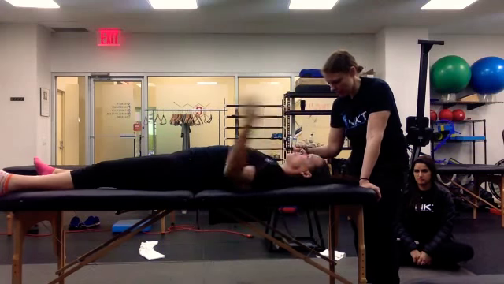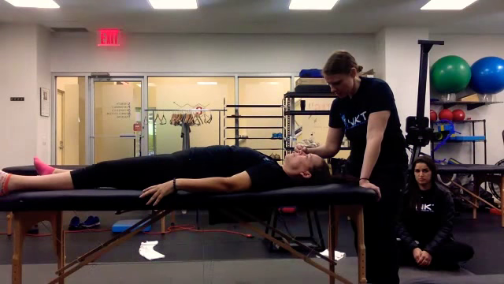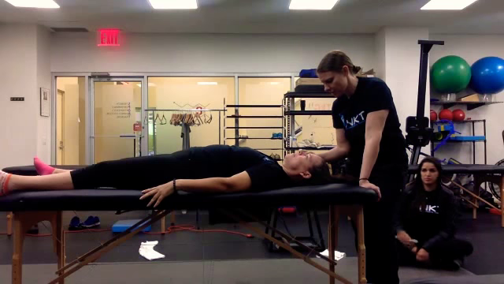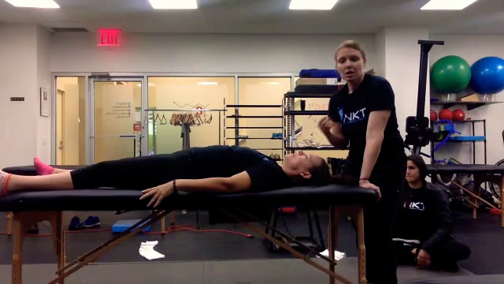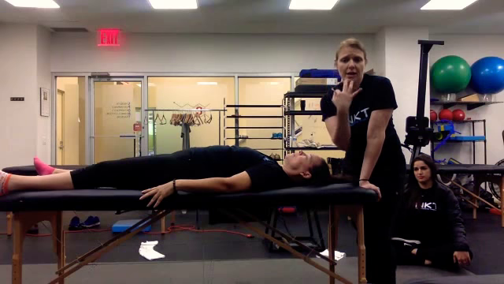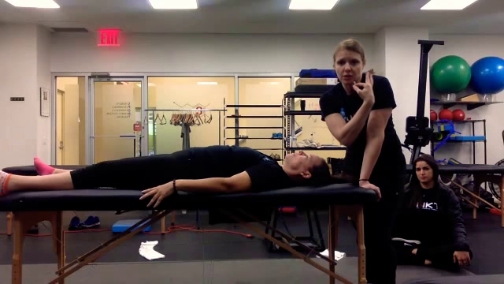Okay, so let's go ahead and see. Medial rectus here. Okay, she gets blinky and there's some tension there. Then how about the lateral rectus on this side? Not so much. Not so much. Okay. So she has a lot of medial rectus tension on this right eye, and she has a lot of lateral rectus tension on the left side.